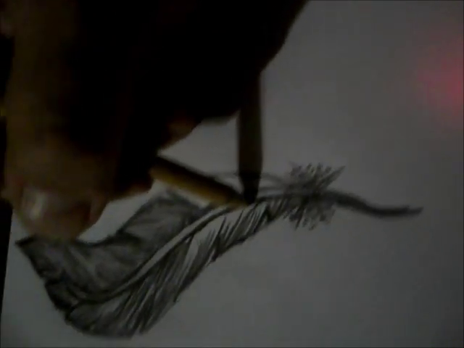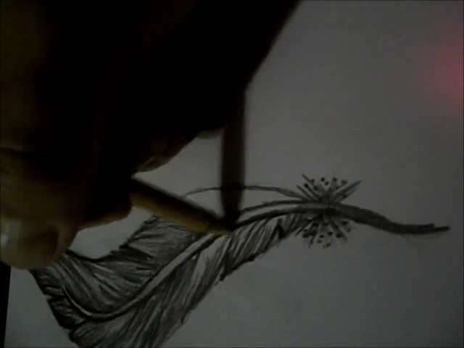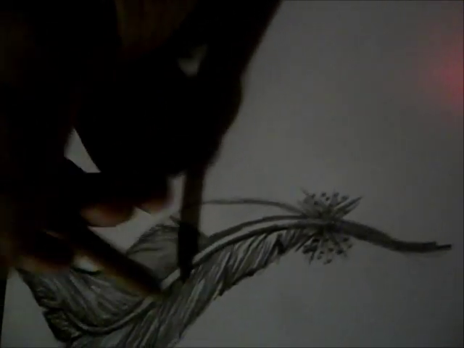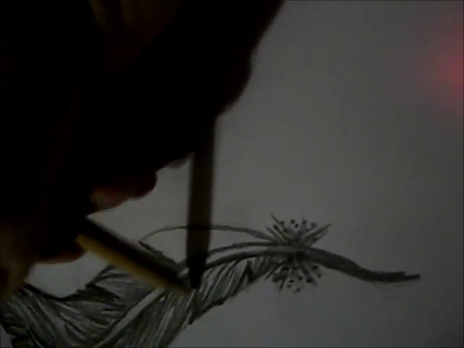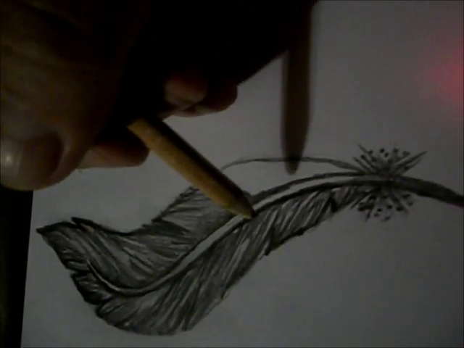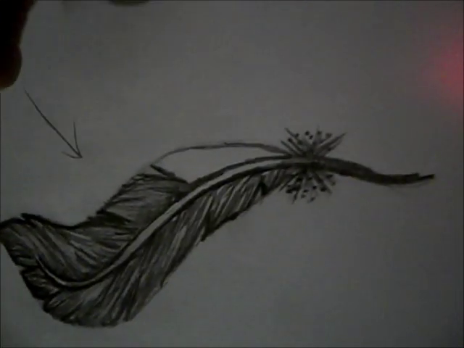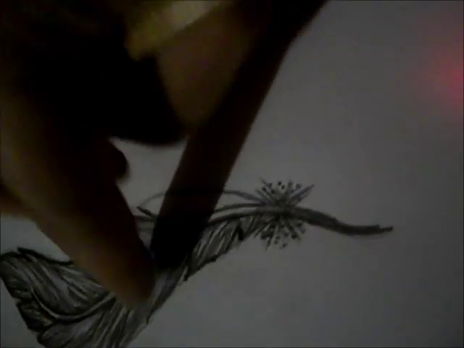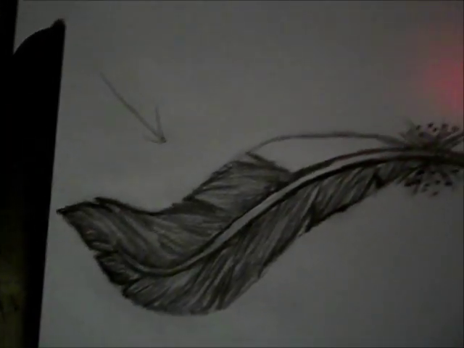You want them to be kind of lighter, but if you see what I'm doing, I'm going with the flow of the feather. I'm not just going straight. That doesn't give it any flow, and it stops the whole dimension of the whole thing. To do that, you can take your finger or a piece of paper and blend them a little bit. Don't blend them too much, leave some light in there.